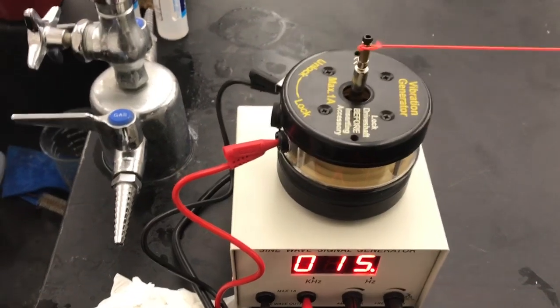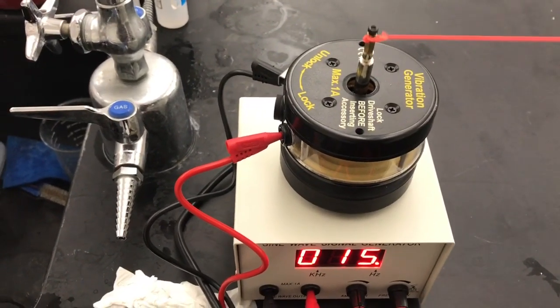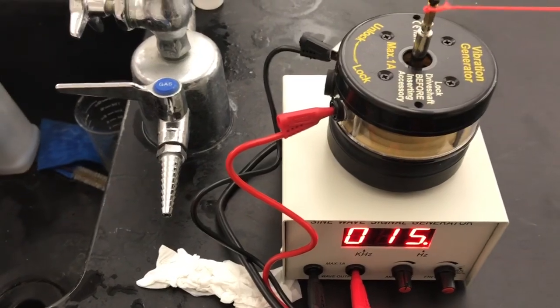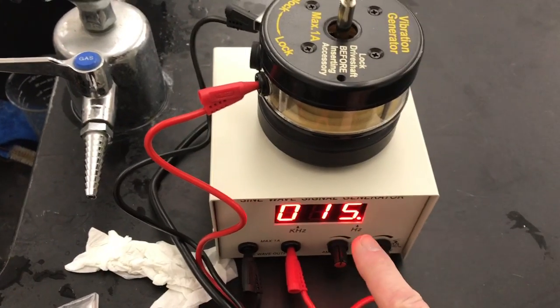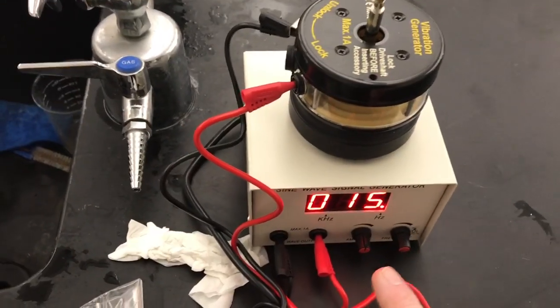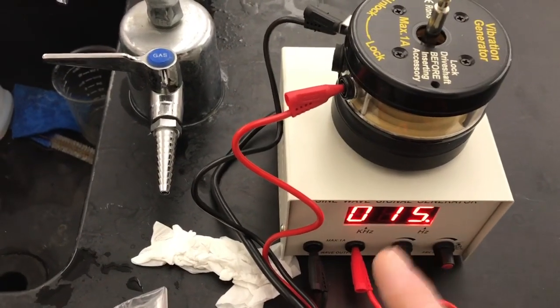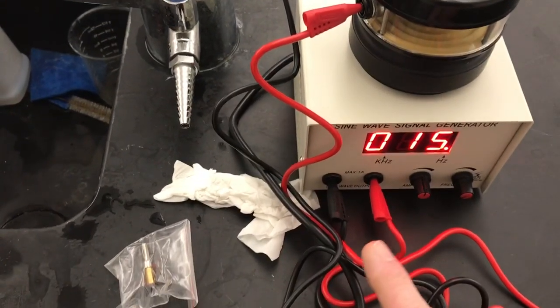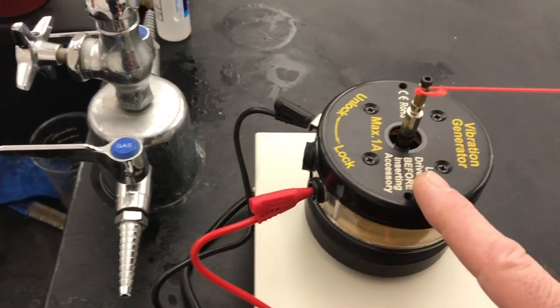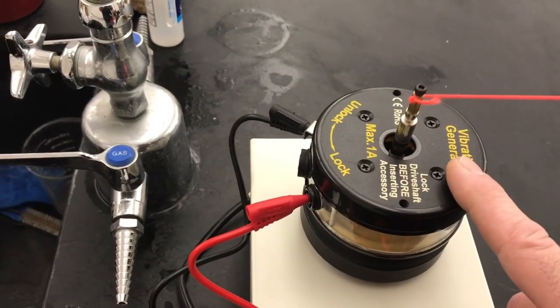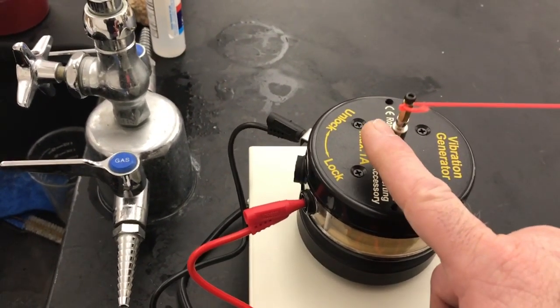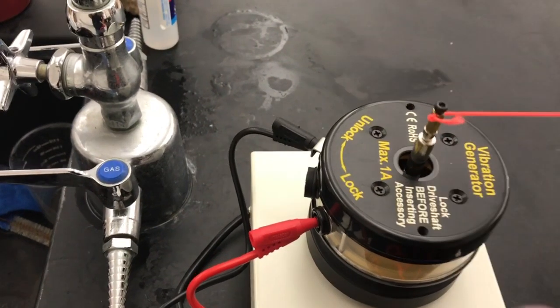Okay, another demonstration for you here. Let me explain the setup a little bit. This device right here is a sine wave generator. It is producing an electrical pulse through these black and red cords that is hooked up to this thing, which is a vibration generator. And if you notice, this thing right here is bobbing up and down.